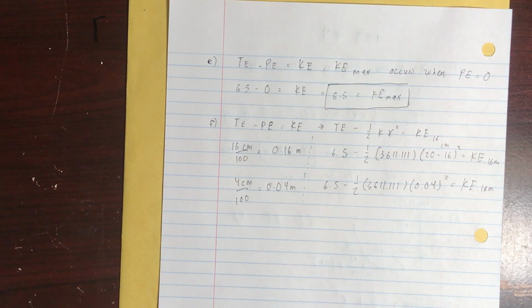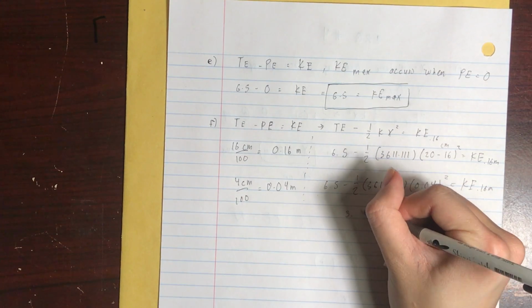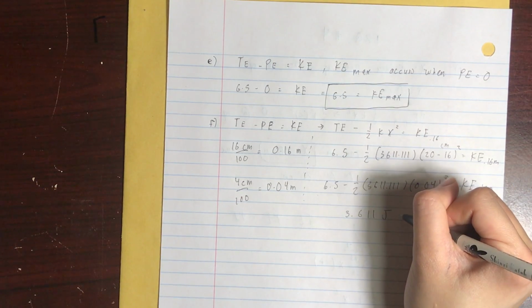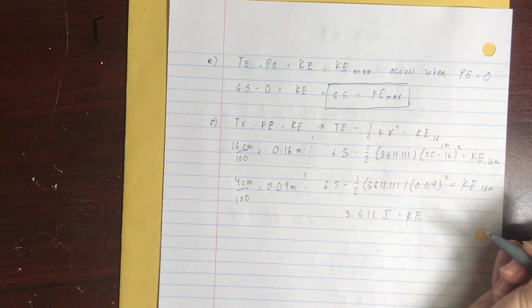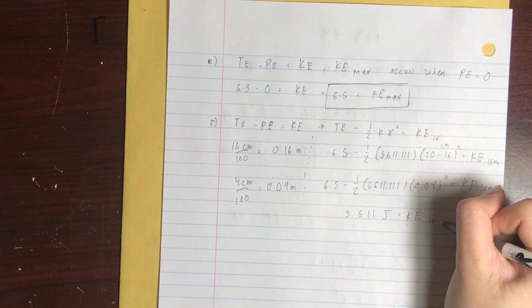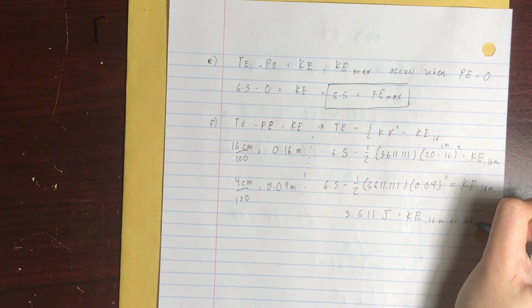So plugging that into a calculator, we'll get 6.5 minus 0.5 times 3,611.111 times 0.04 squared is equal to 3.611. So that is in joules. 3.611 joules is the kinetic energy of the spring at a distance of 0.16 meters, or 16 centimeters.